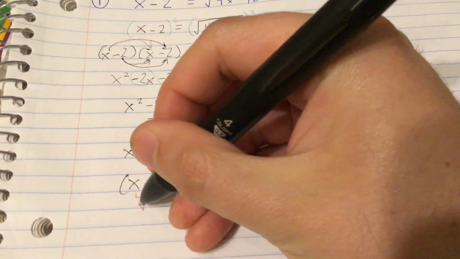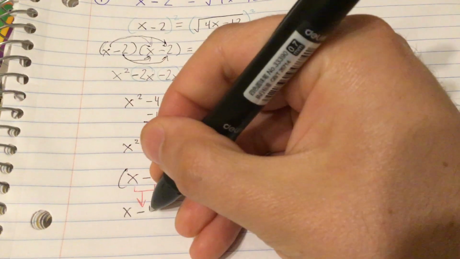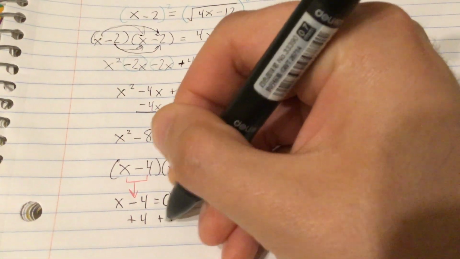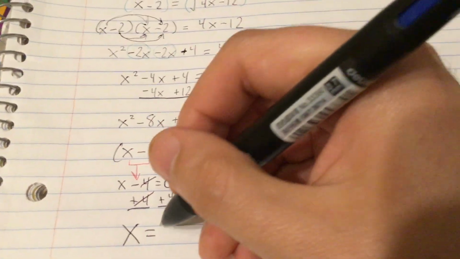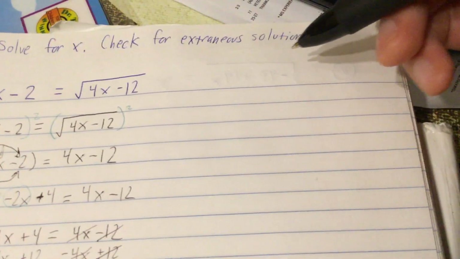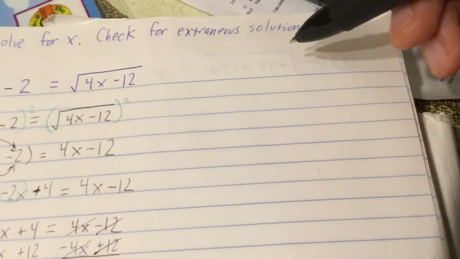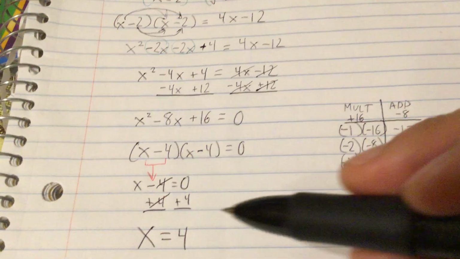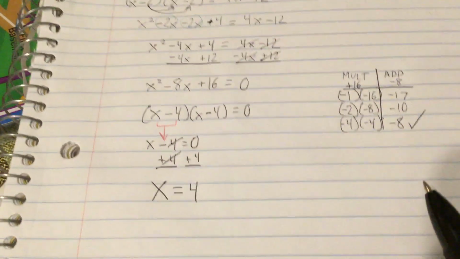there's only one solution. We just bring that down and we say x minus 4 equals 0. Solve for x by adding 4 to both sides. Therefore, the only solution to this problem is if x equals 4. But look at the directions. Check for any extraneous solutions. In other words, you did everything right. But if x equals 4 gives you a false statement, then it's no solution.